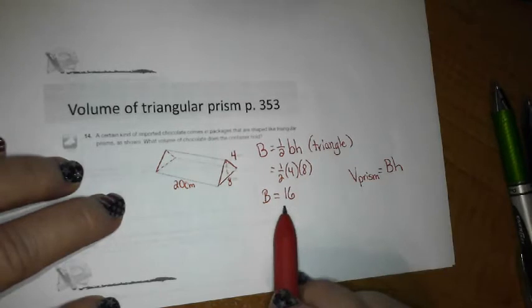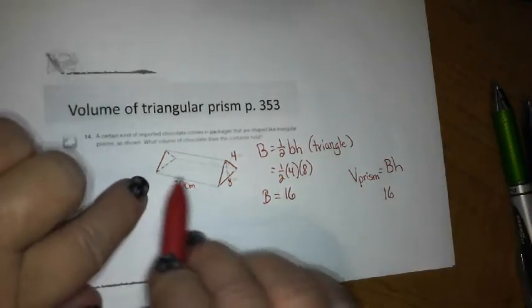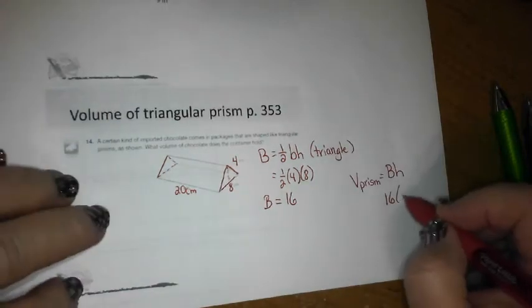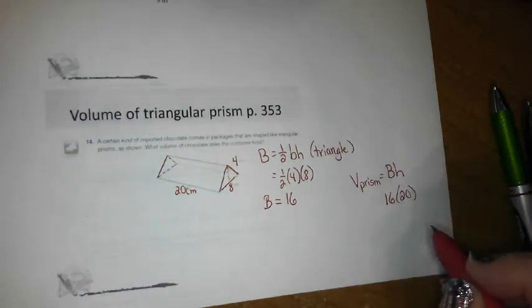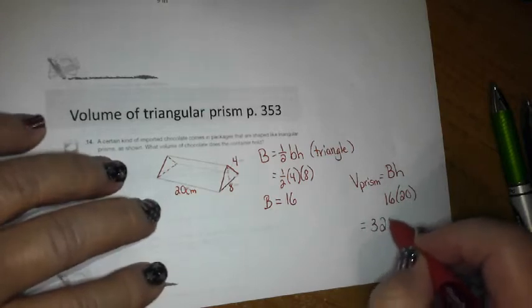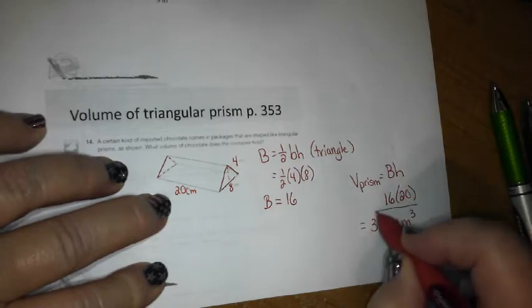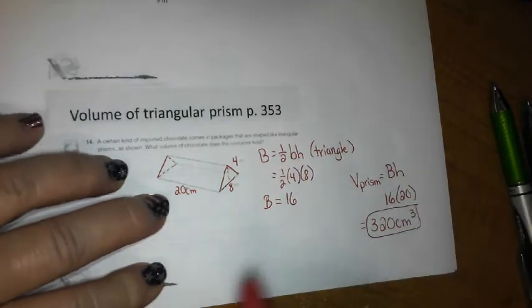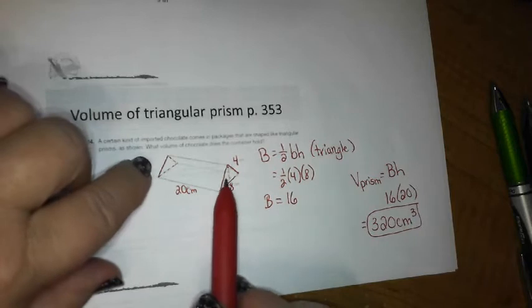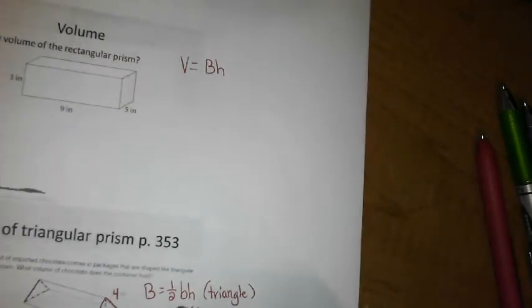So when I go to my volume of a prism formula, when it says capital B times H, my base was 16. The distance between those two bases was 20. That was my height. So 16 times 20 is 320 cubic centimeters. So just always note what shape your bases were when you do the capital B for these. All right.